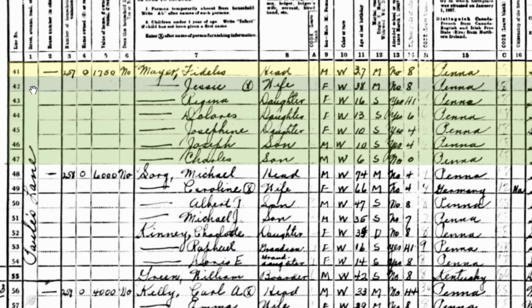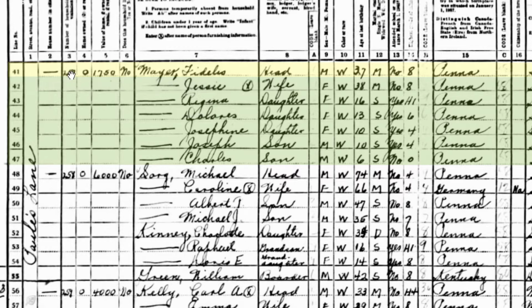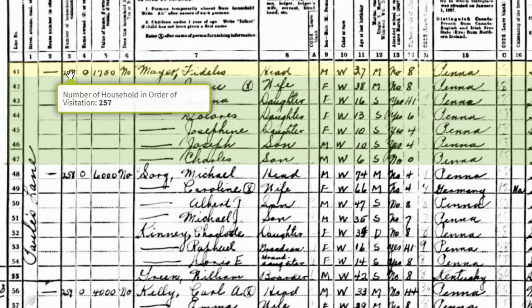So they did not have house numbers for those particular houses. And you can also see that when you scroll over, on Ancestry at least, it will tell you actually what that column is and what's written in that block.